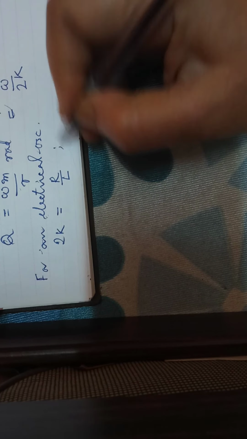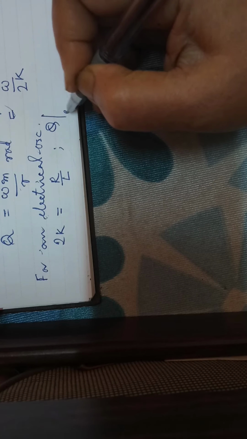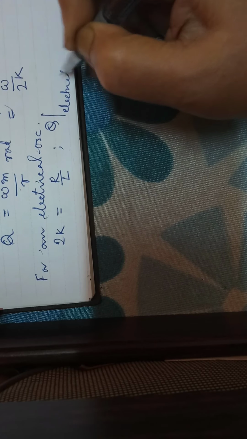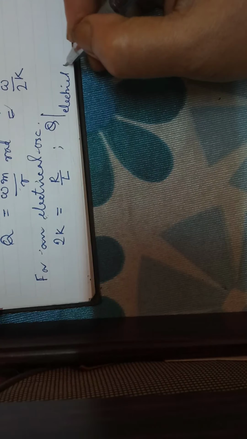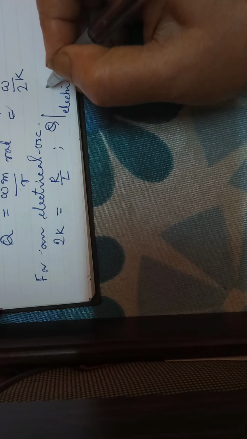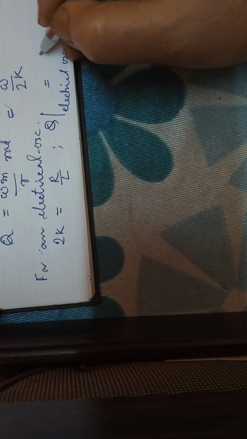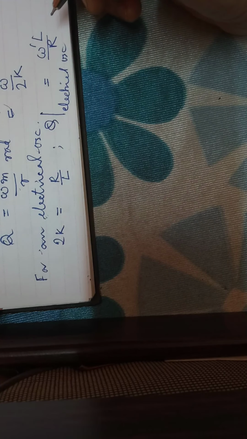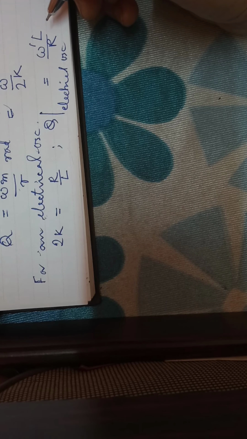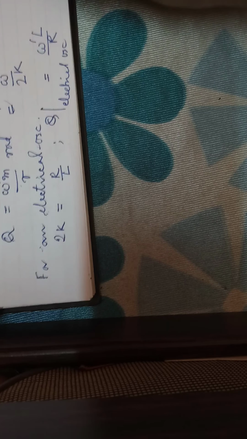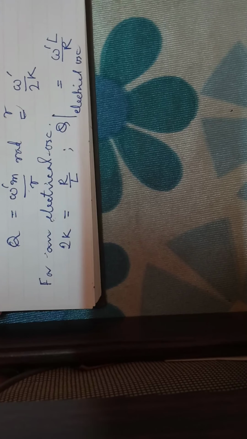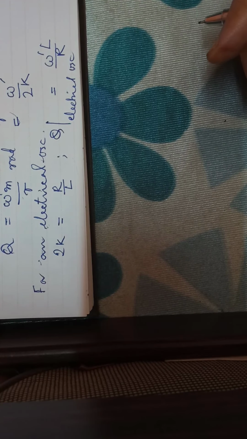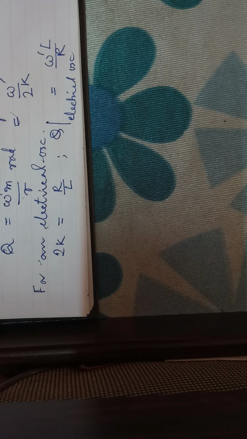So Q for mechanical oscillator is this. Q for electrical oscillator is equal to omega prime L by R. This is very important. Considering the design parameters, Q for the electrical oscillator is given by omega prime L by R.